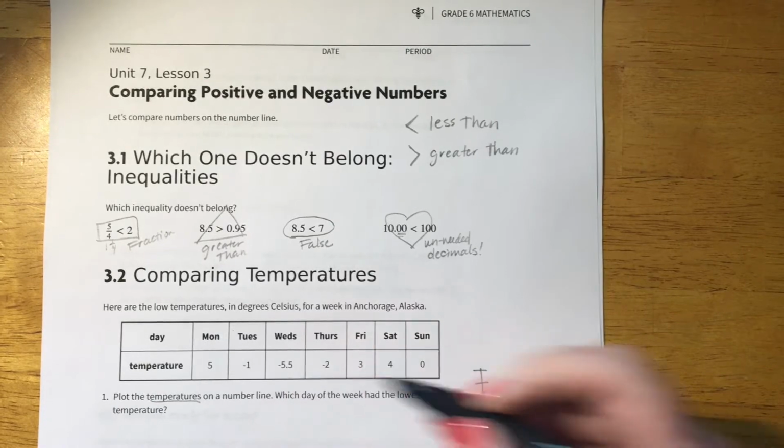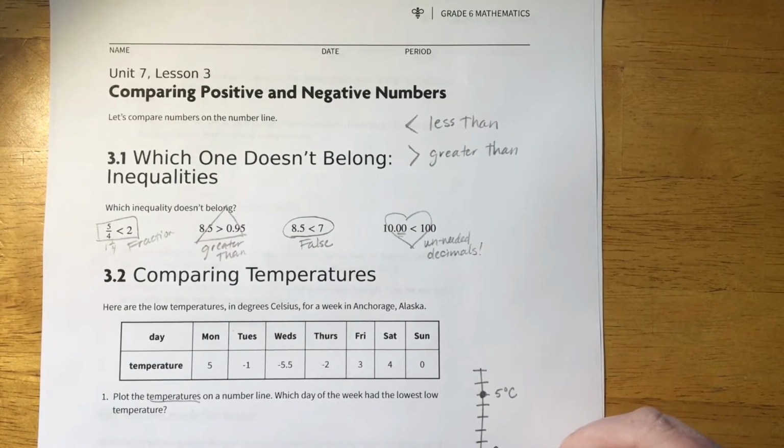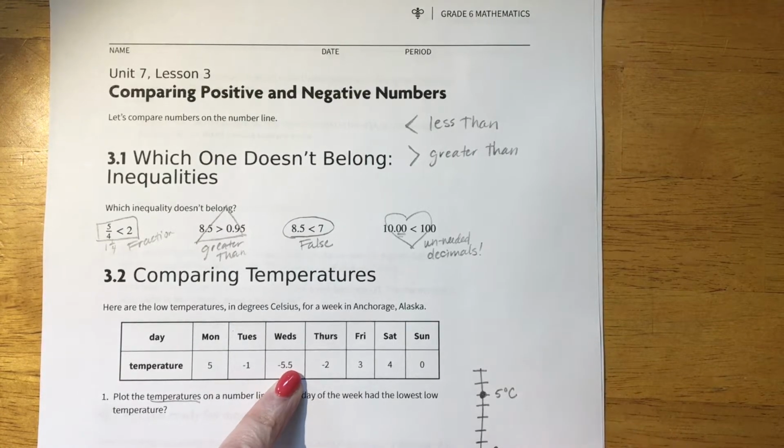-5.5. All right, on the negative side, I have to go down 1, 2, 3, 4, 5. Then half again. There's another half there. So in between -5 and -6 is where that is going to live. And I'm going to draw a little arrow to -5.5. Okay.